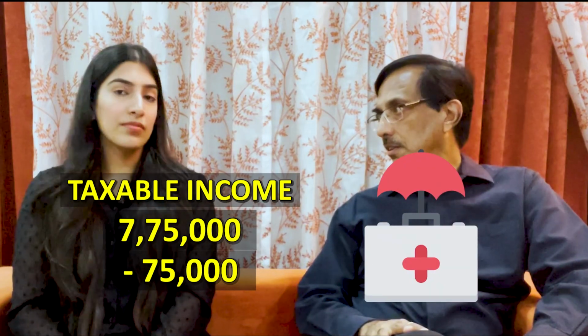medical insurance. Up to 25,000 gets deducted if you are paying a premium for yourself and your family. And 50,000 for your parents, if they are senior citizens. If you take this medical insurance for them also, another 50,000 will get deducted.